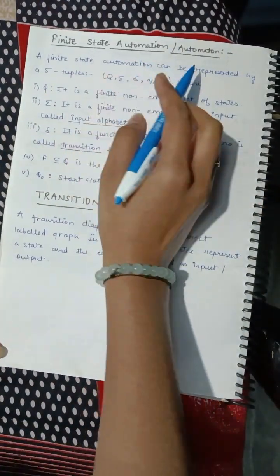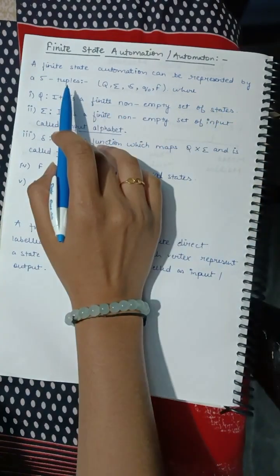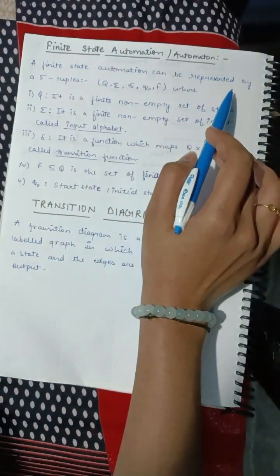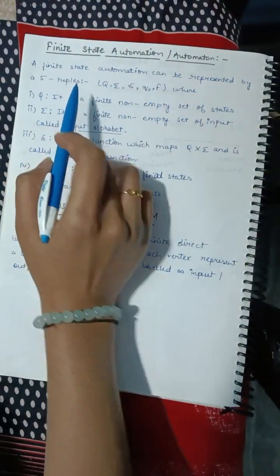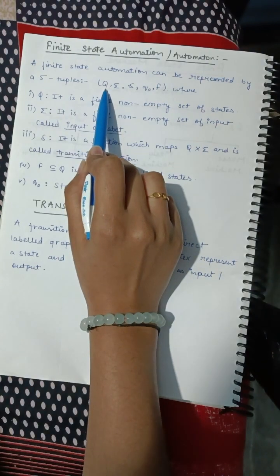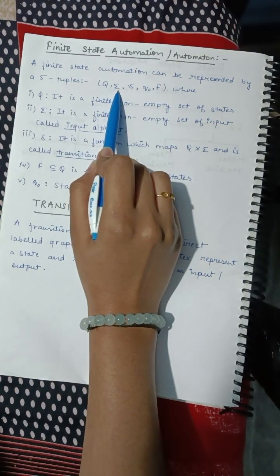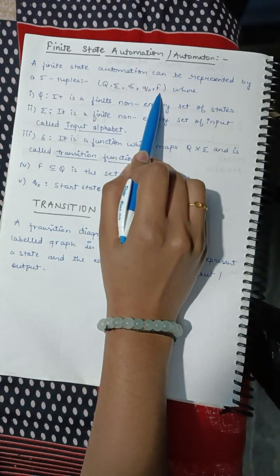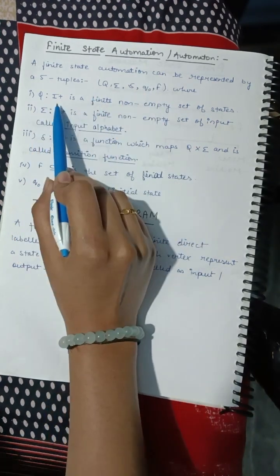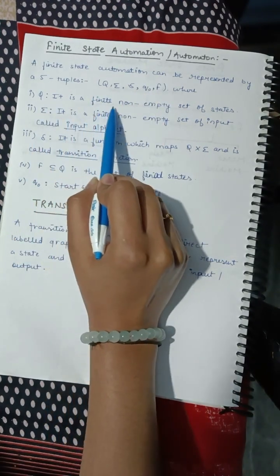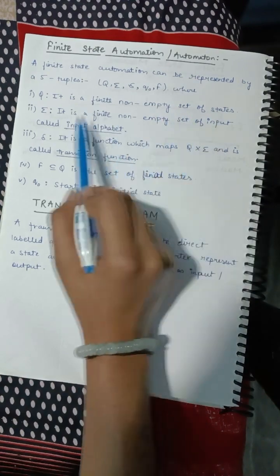Finite state automation or automata can be represented by five tuples that are Q, sigma, delta, Q naught, F. Here Q is a finite non-empty set of states.